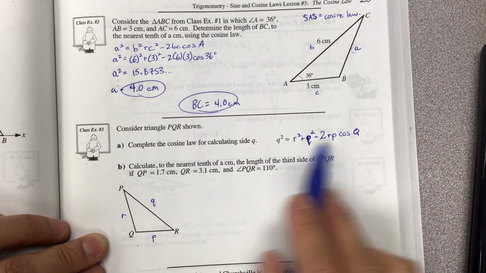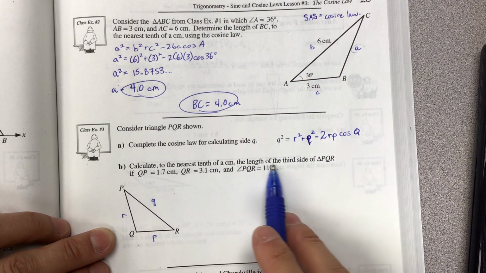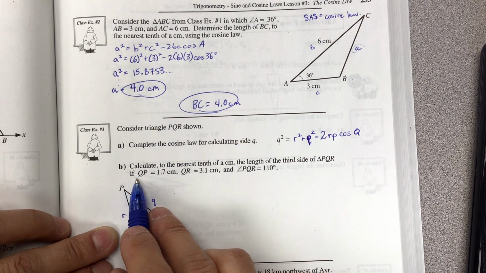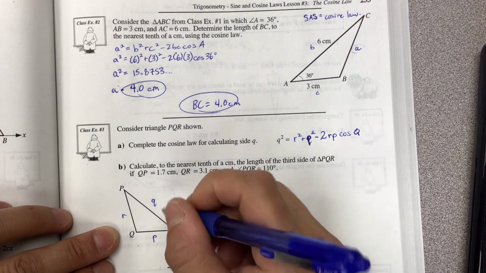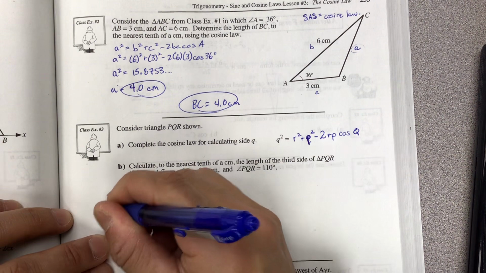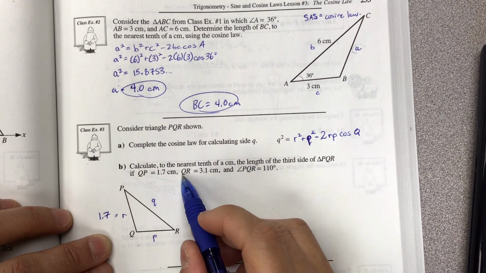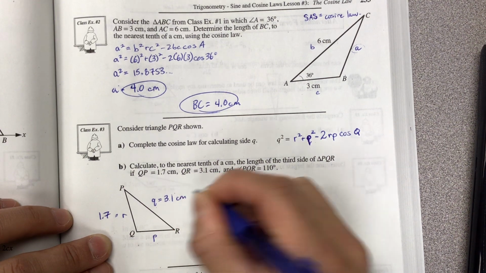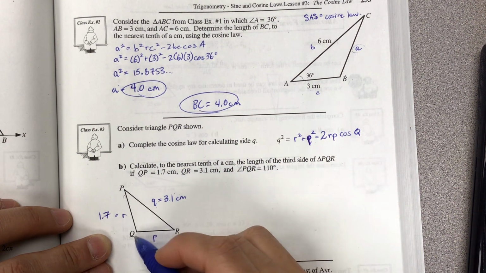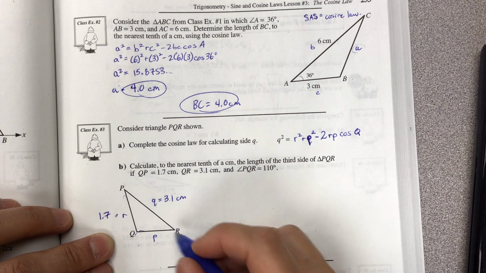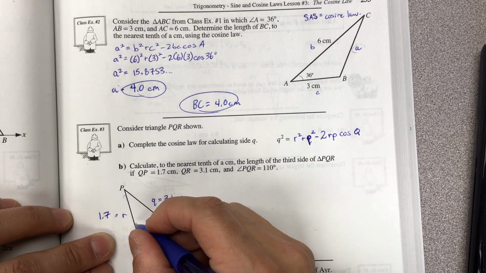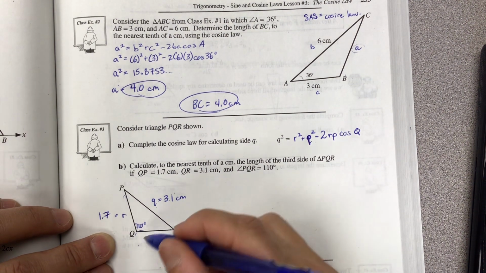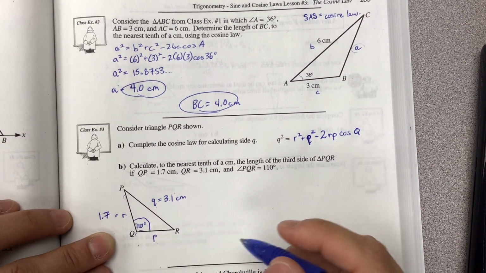So now that we have our formula, we can determine what our missing side is. We're going to take this information and fill it in. Side QP is equal to 1.7 centimeters, side QR is equal to 3.1 centimeters, and angle PQR is equal to 110 degrees for my angle, not centimeters.